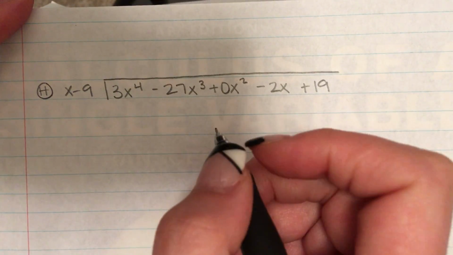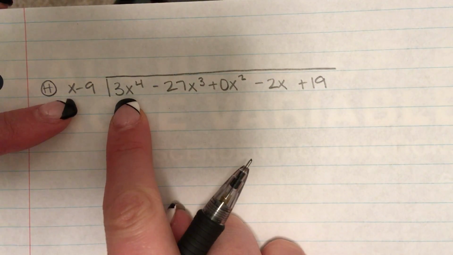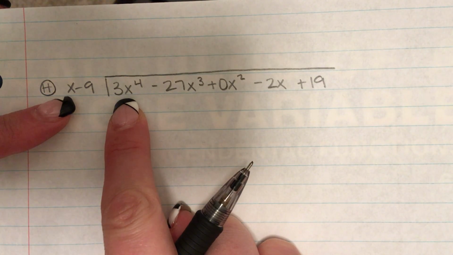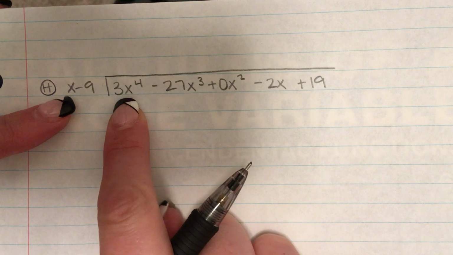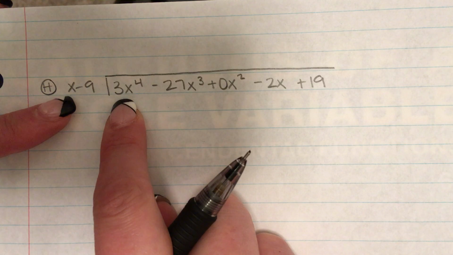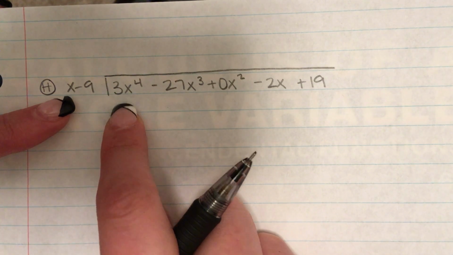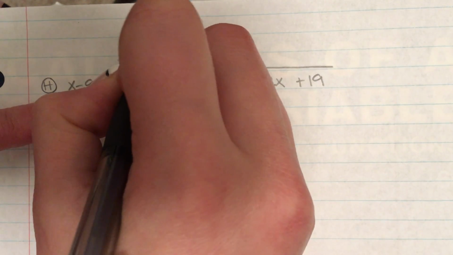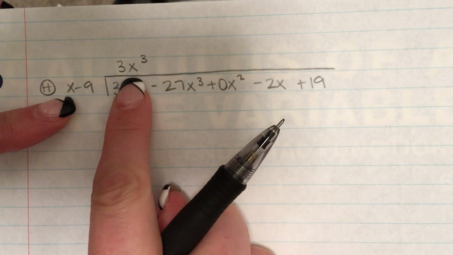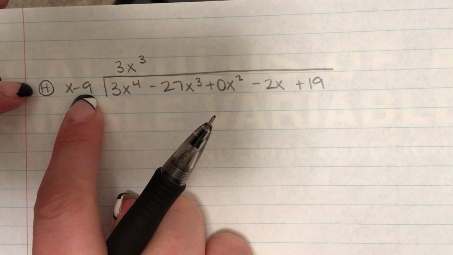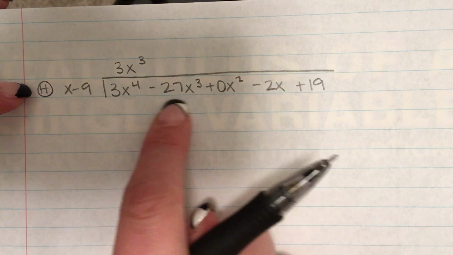So the first question I ask myself is, x multiplied by what is 3x to the fourth? And when I figure out what that is, I put that up here. So x multiplied by what is 3x to the fourth? And that should be 3x to the third. And then once I have that, I take that and I multiply it by these two terms, and I line it up right here.